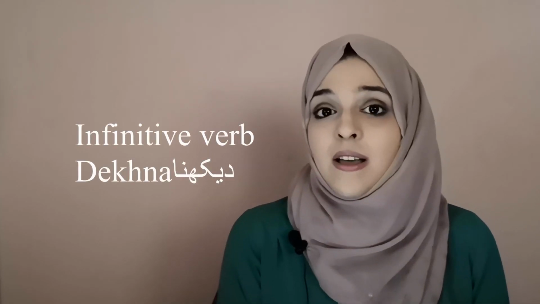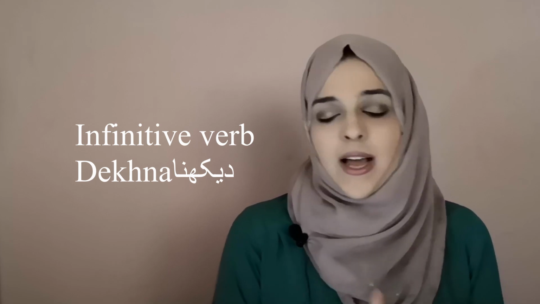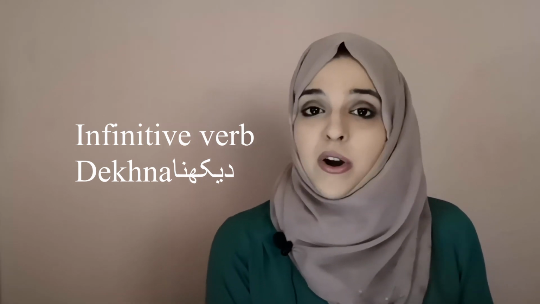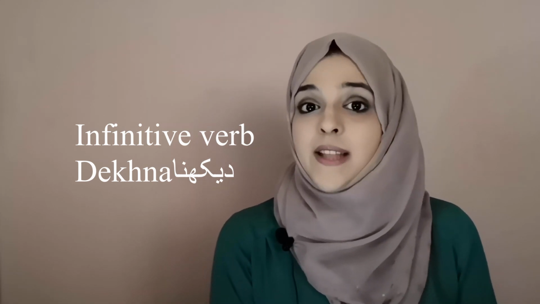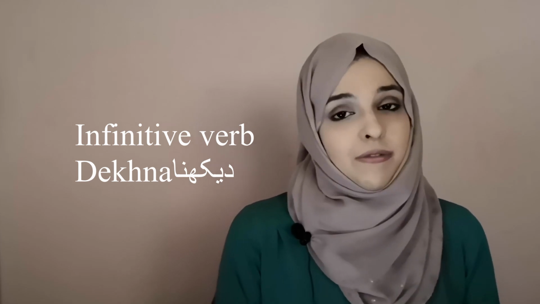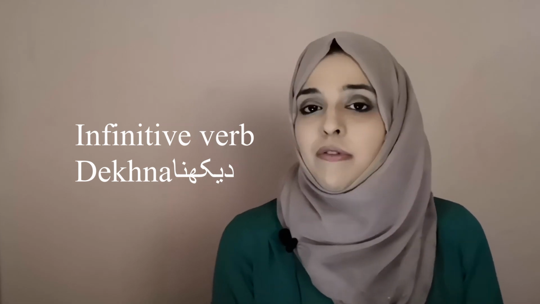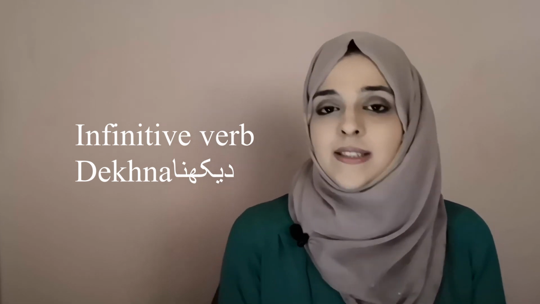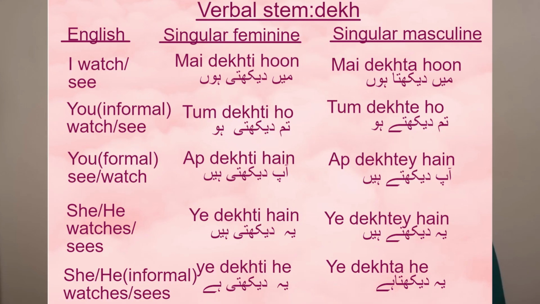Now let's use it with the verbal stem देख. देखना is to see, and we remove the na. The part that is left, the verbal stem, is देख. We put the different suffixes and we make the different conjugations. Let's see how we're gonna do it with different pronouns. मैं देखता हूँ. I watch. मैं देखती हूँ. मैं टीवी देखती हूँ.